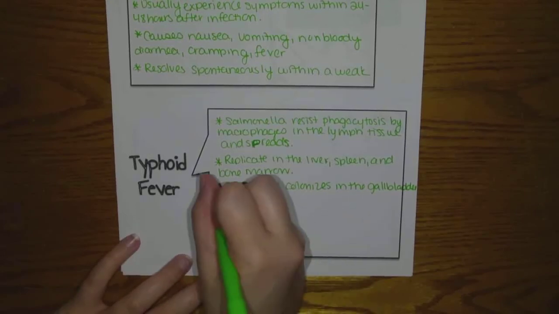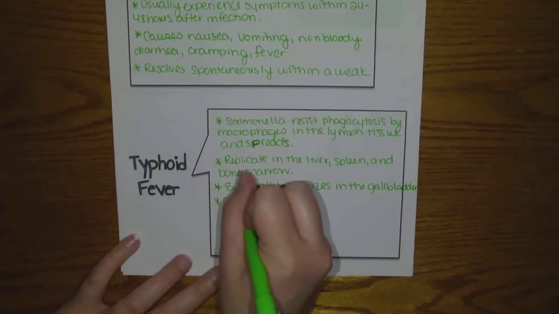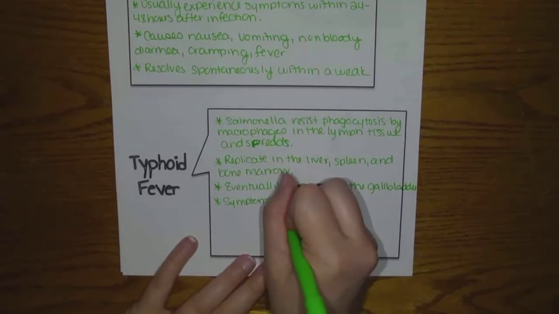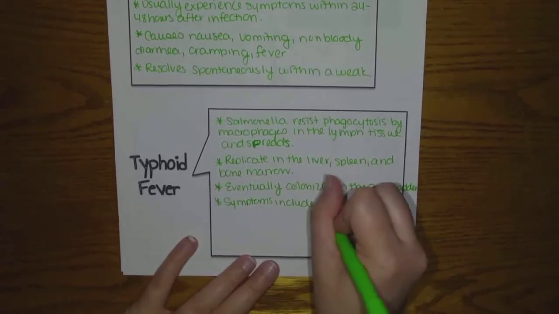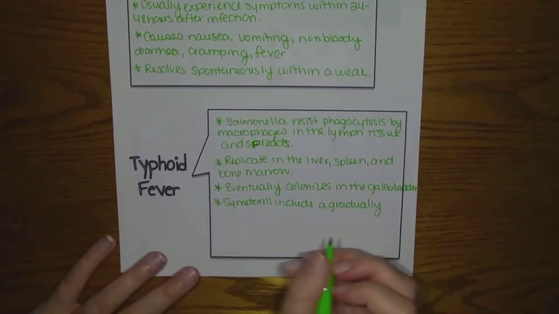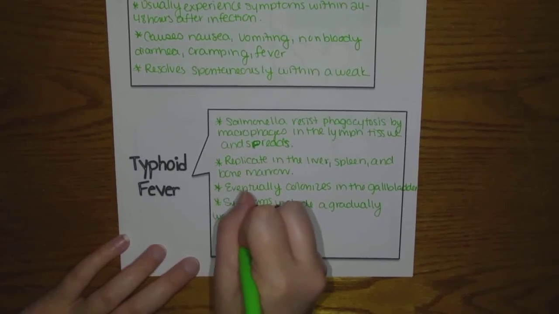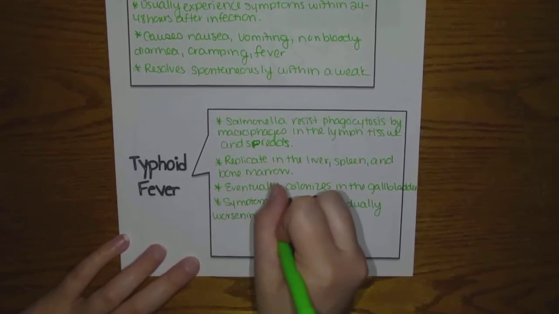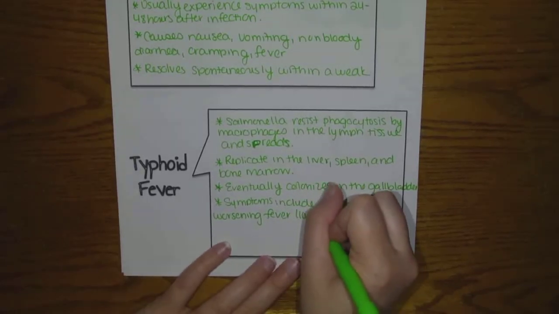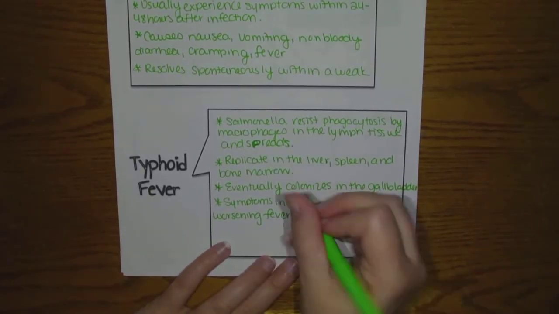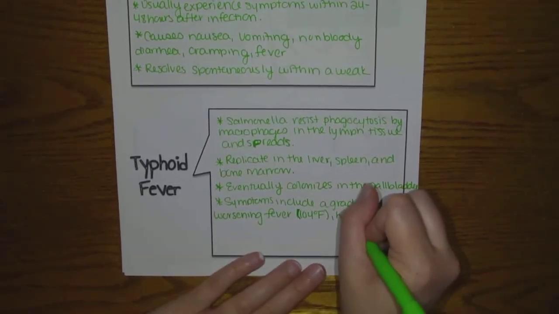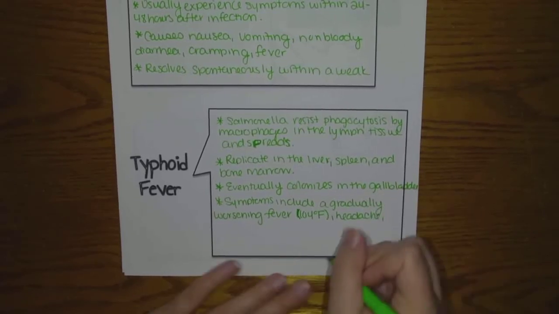Okay. So some symptoms of typhoid fever include a gradual worsening fever. Usually you're going to hit 104 degrees Fahrenheit. Okay. Headache and anorexia.